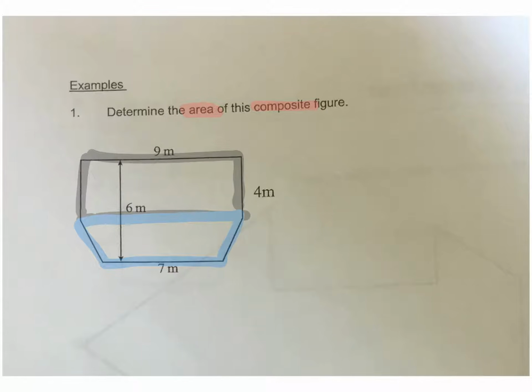I drew a trapezoid on the board. This is a trapezoid. For the formula of a trapezoid, we'll do the trapezoid first. The formula to find the area of a trapezoid is (A plus B) divided by 2, times the height. You need to understand how to use this formula. What's very important is A and B are always the sides that are parallel.